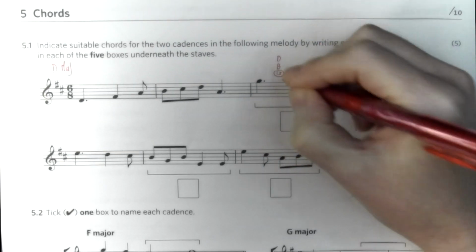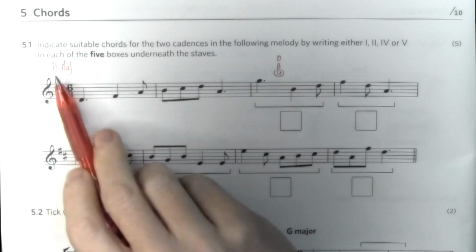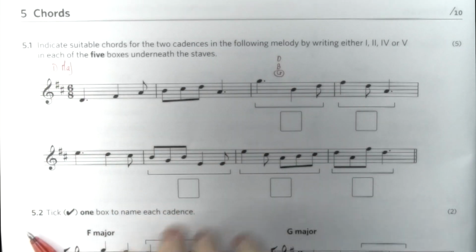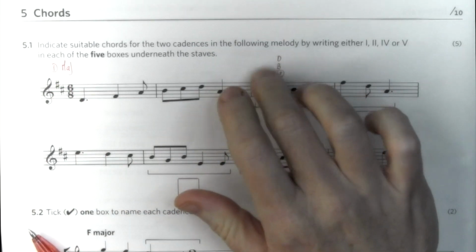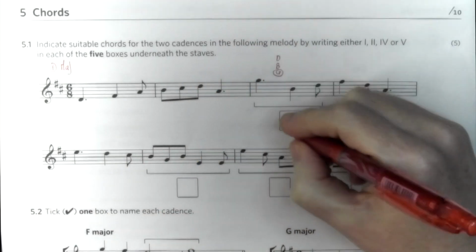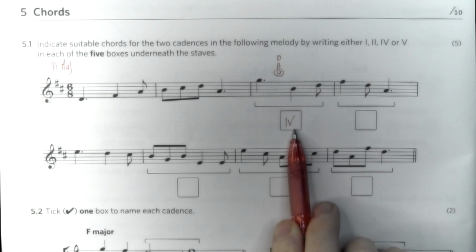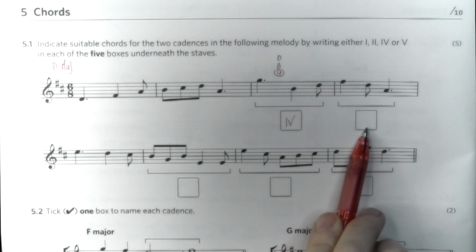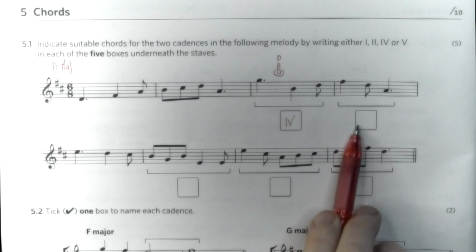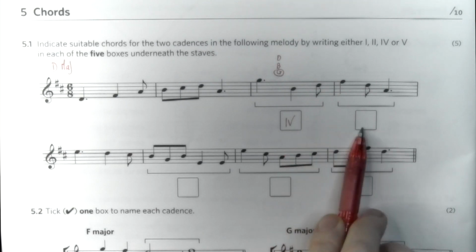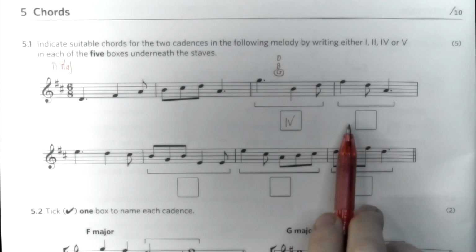The bass note is G, and Re and G are distant a fourth. Re, Mi, Fa, Sol. So this is the chord on 4. After a chord on 4, I would expect either a 1 or 5, because 4-1 is the plagal cadence and 4-5 is an imperfect cadence.